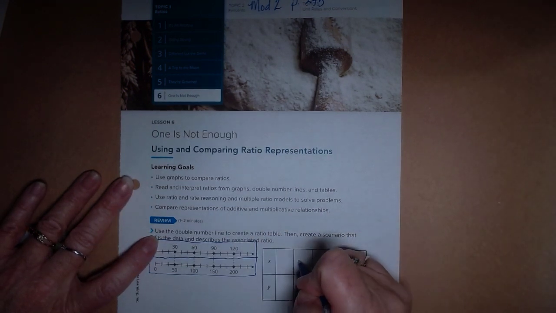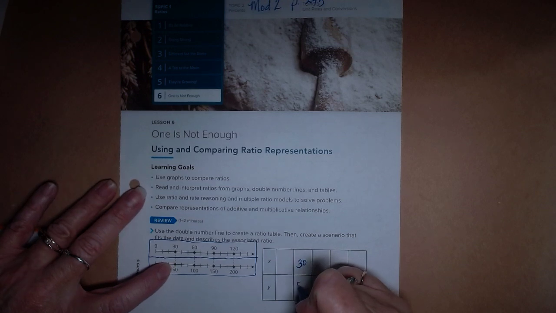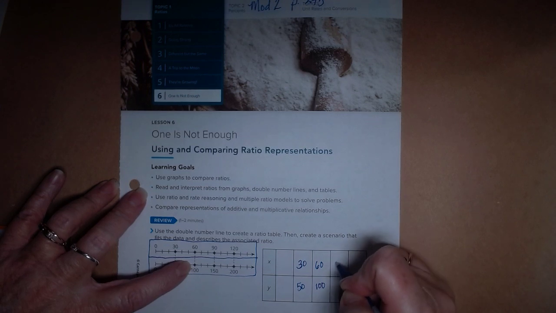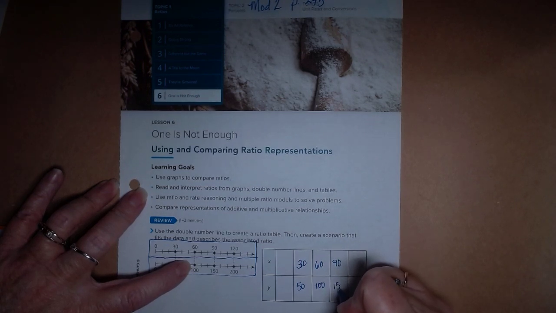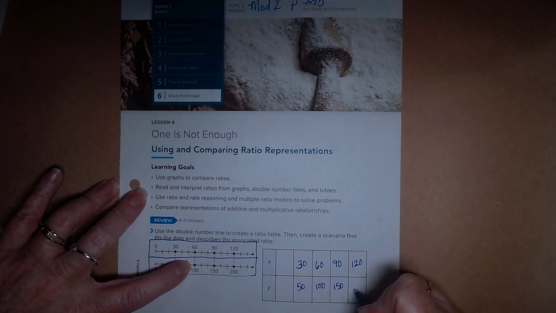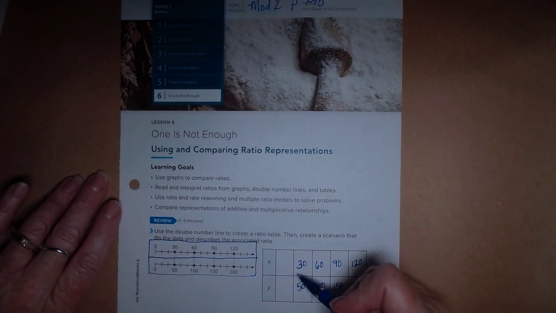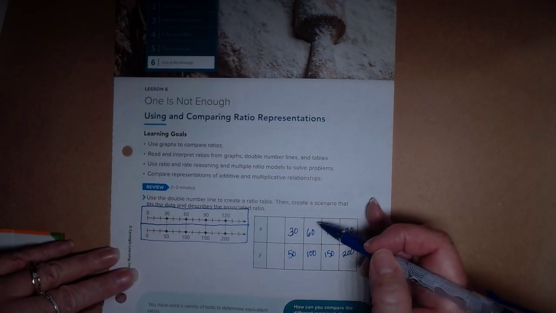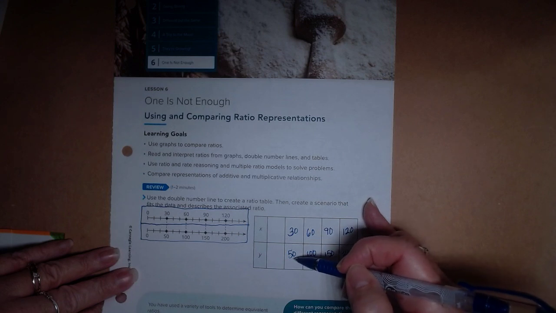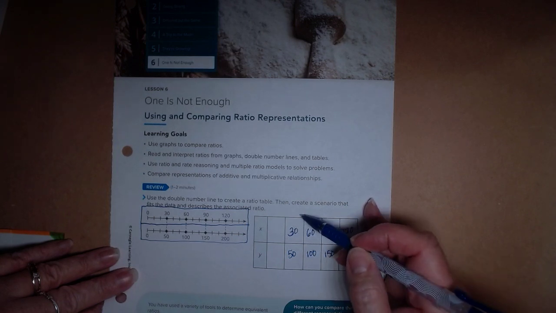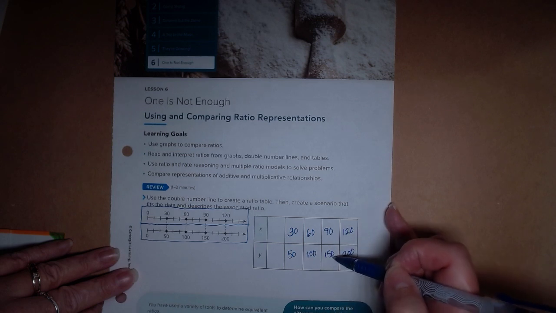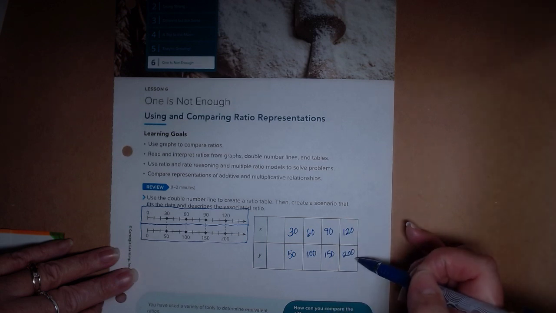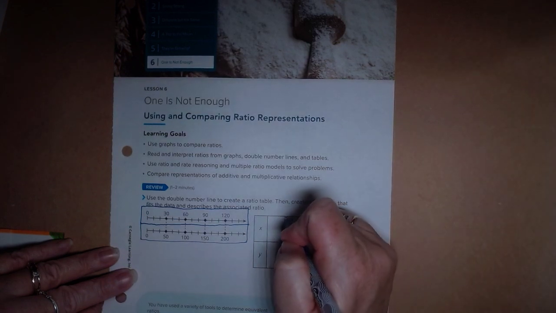So I'm going to go here with 30. The associated, or corresponding, is 50. I have 60, which matches with the 100, 90 and 150, 120 and 200. So I left this one blank because I wanted us to create our own for here. We went from 30 to 60, so we could do a times 2. 50 times 2 is the 100. 30 times 3 is the 90. 50 times 3, 150. 30 times 4, 120. 50 times 4, 200. I could go back this way.